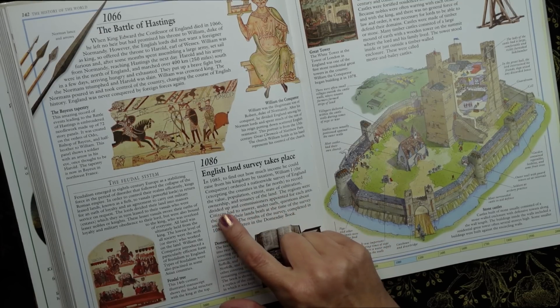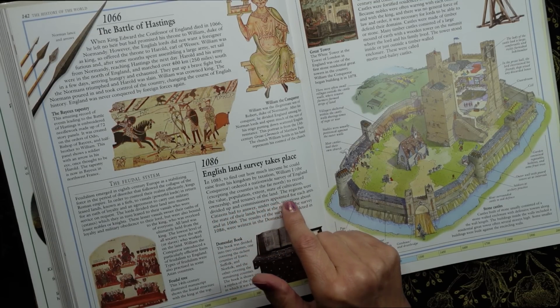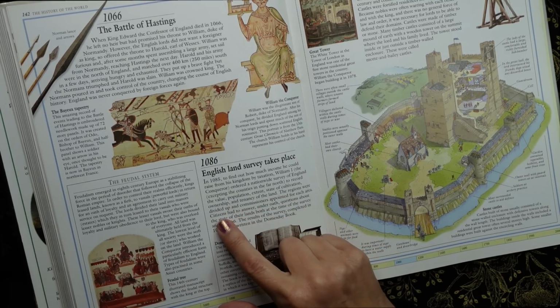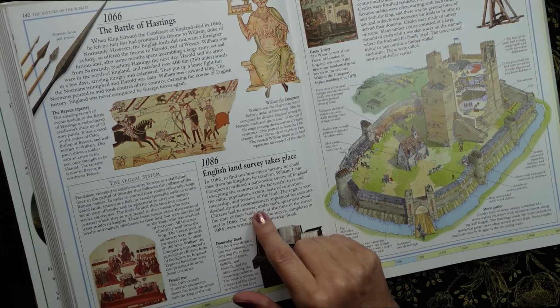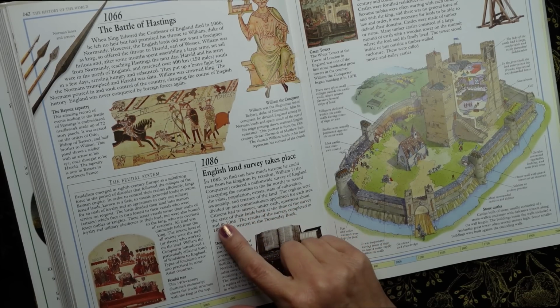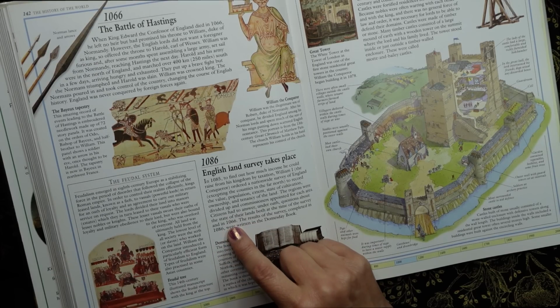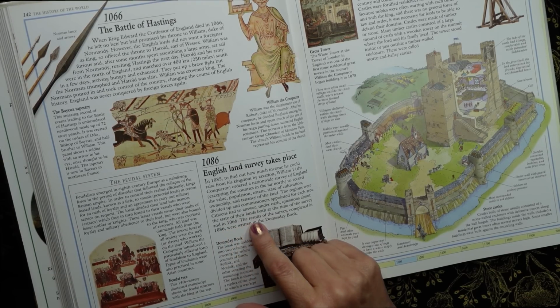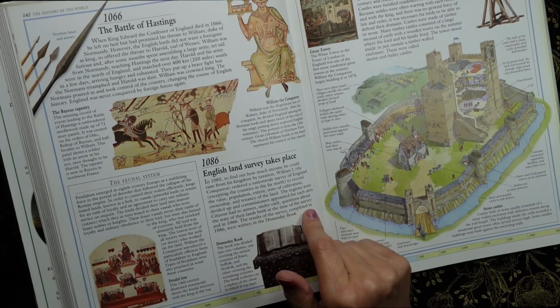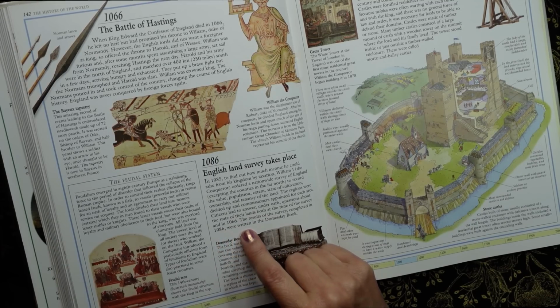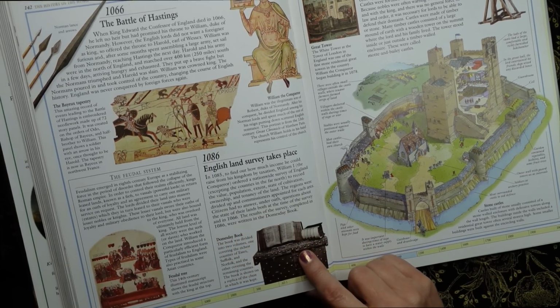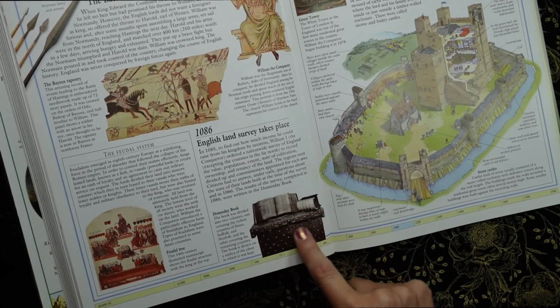The regions were divided up and commissioners appointed for each area. Citizens had to answer under oath questions about the state of their lands both at the time of the survey and in 1066. The results of the survey, completed in 1086, were written in the Domesday Book. And here it is.